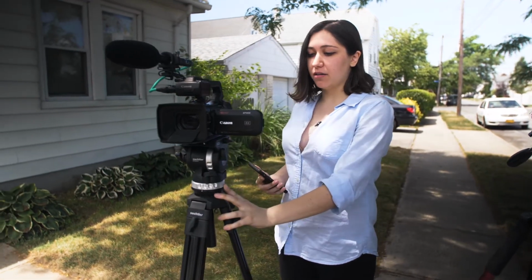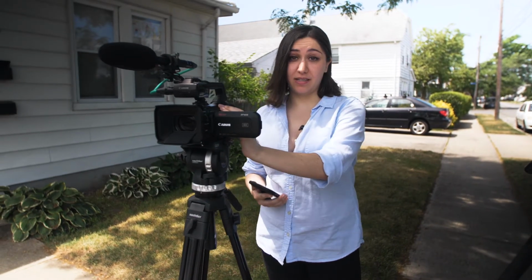And we have it on a sockler tripod because I do not trust putting this Canon on a like $40, $50, $60 tripod. But what I do know is that there's an airplane passing over us right now.